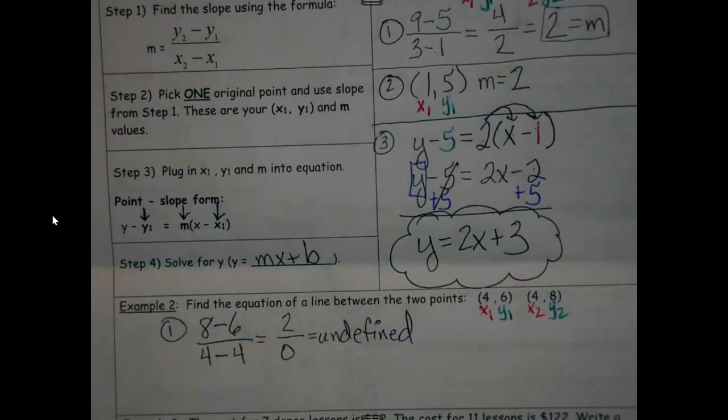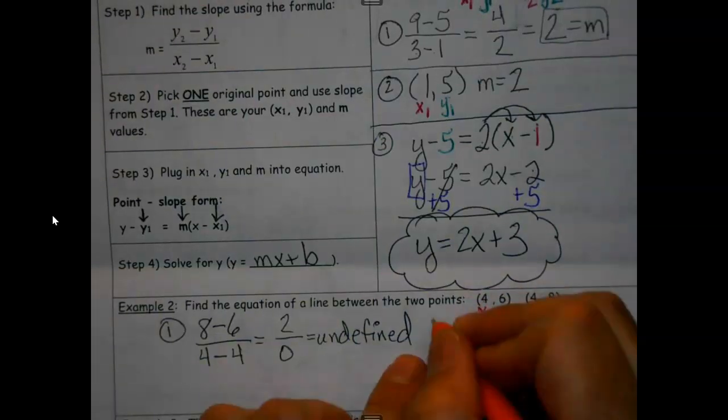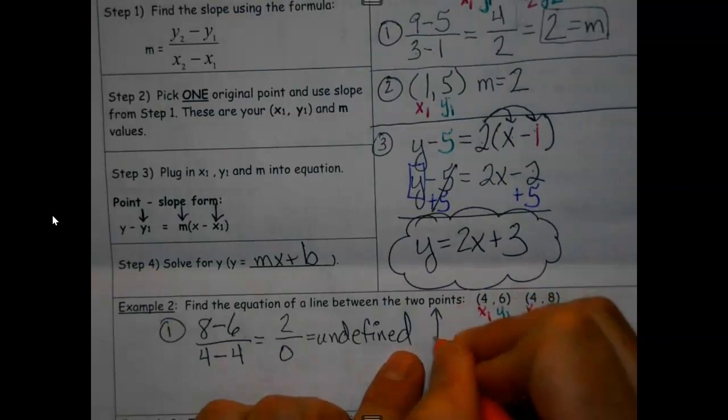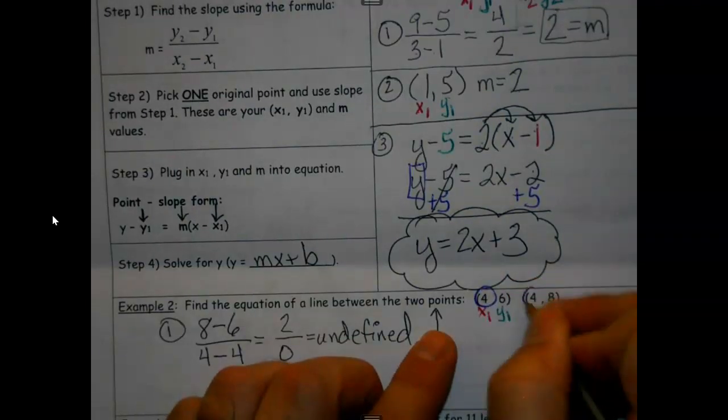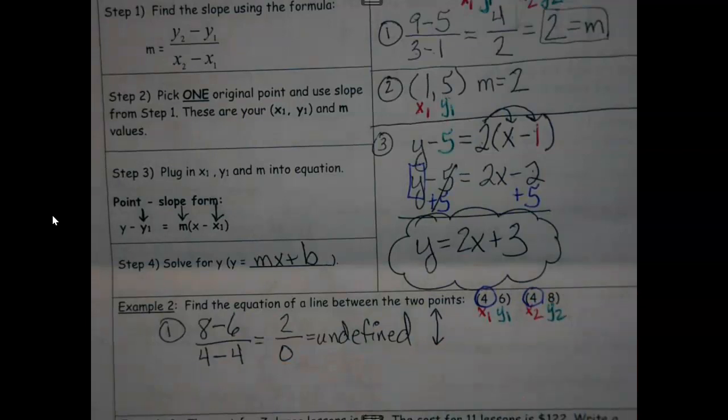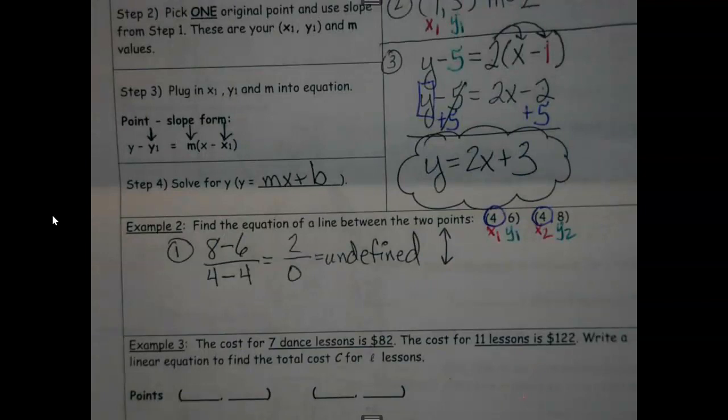Undefined, if we remember back, means if I had a picture of my line, it would go like this. It's vertical. You're like, okay, so how does that help me in figuring out what my equation's going to be? Here's the trick. When you get undefined, there's something special that's going on that we got to take note of. The x values are the same. So here's what I would say to write for a note here.